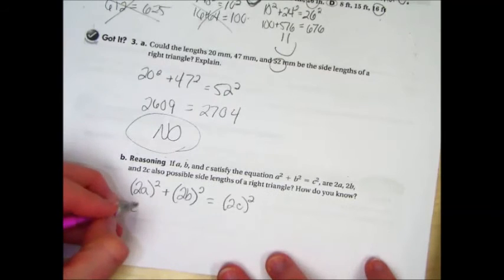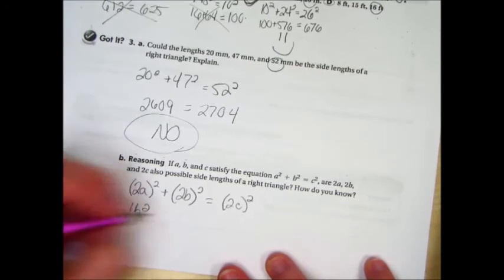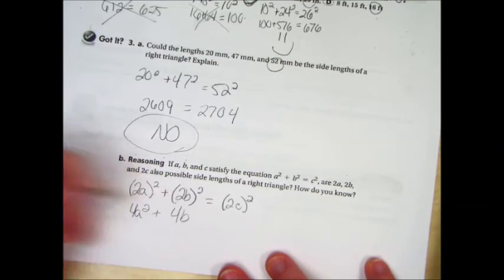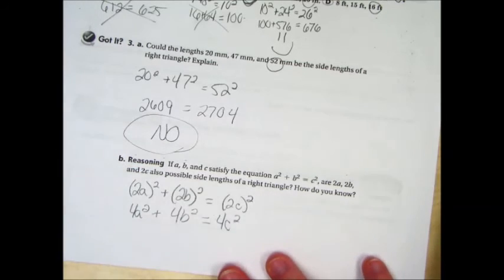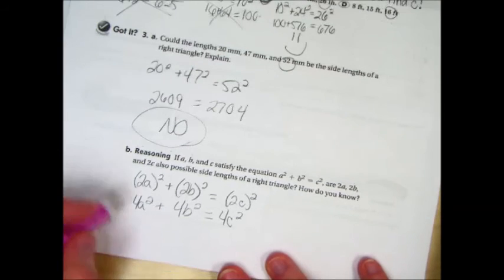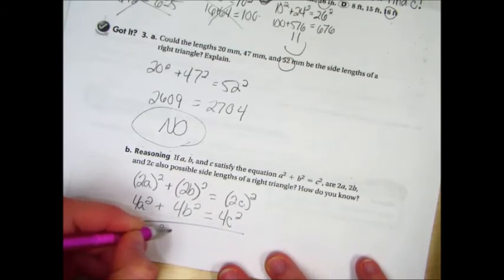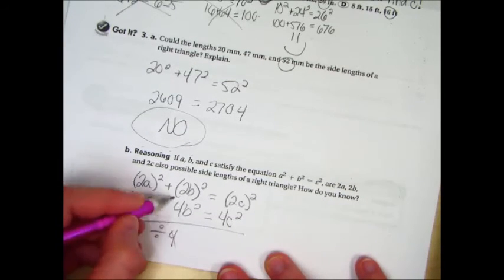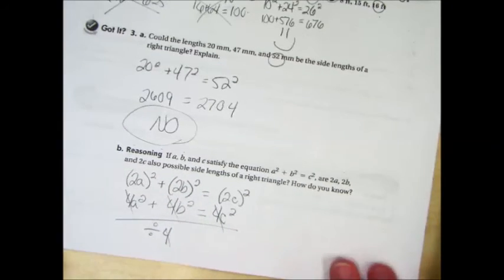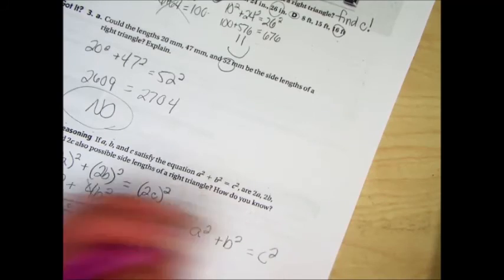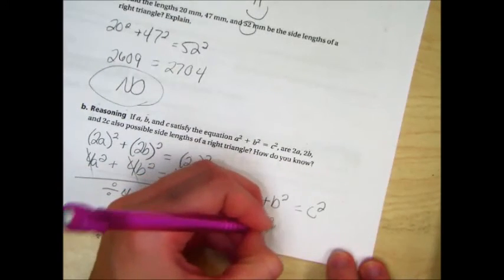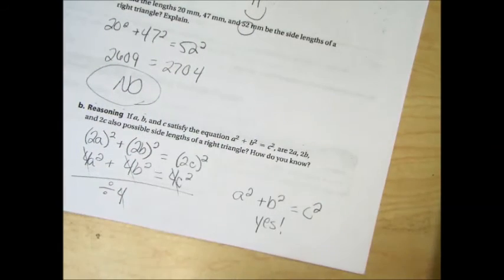Well, that's going to be 4A squared, because 2 squared and A squared, plus 4B squared, because 2 squared and B squared, equals 4C squared, because 2 squared and C squared. Now look at this. Divide everything by 4. Look how everything cancels out. All those 4's go away. Guess what you get? You get the original Pythagorean theorem. Is it true? Absolutely. It will always work, as long as you double all the sides.